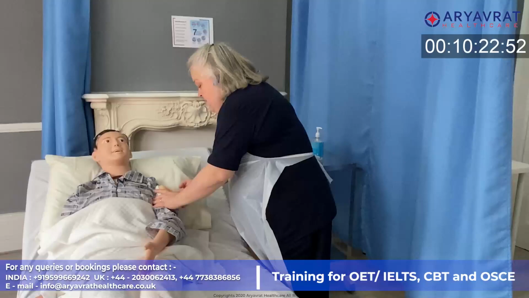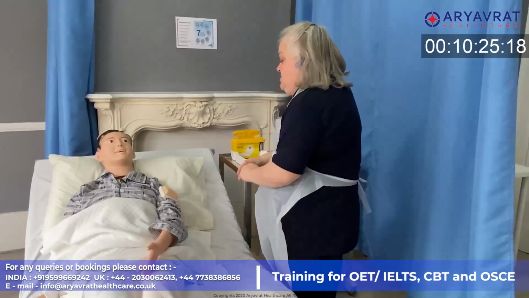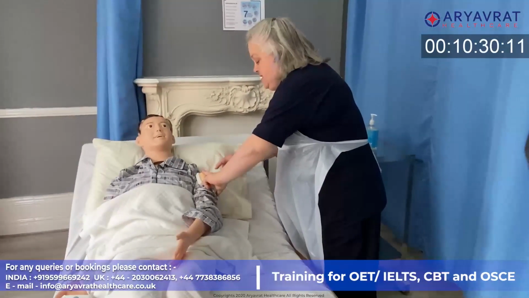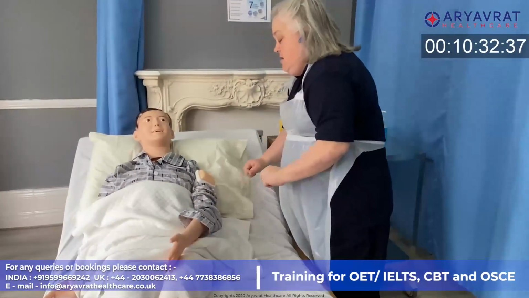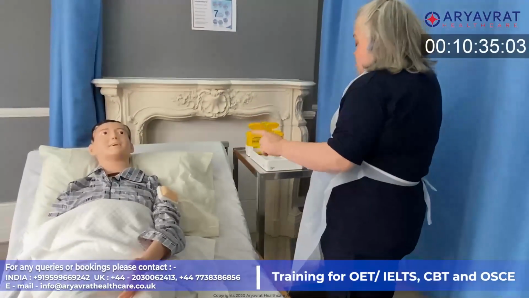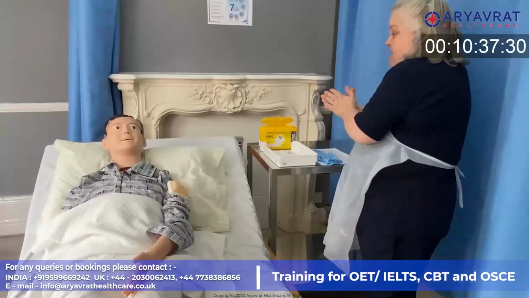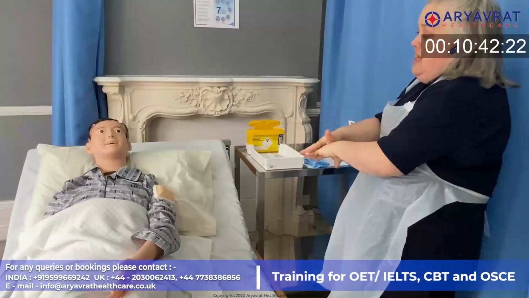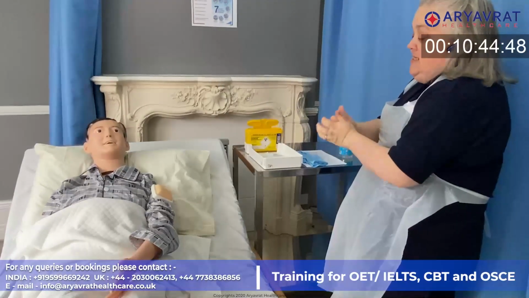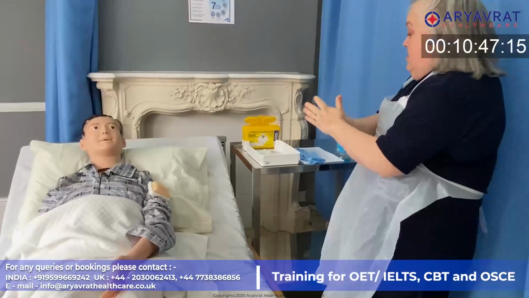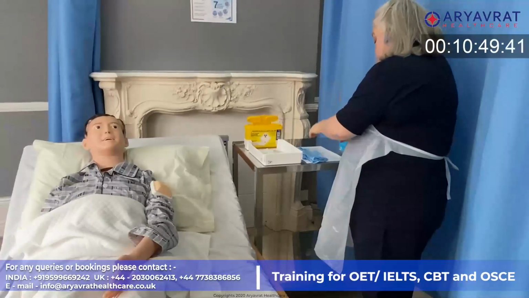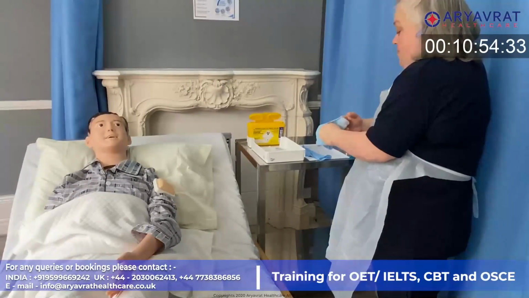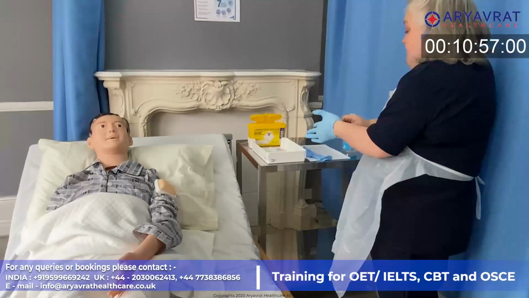Okay. So I'm looking at your site and I'm going to measure where I am going to place the injection. The injection is going to go here. And the injection site is clean, there's no abrasions or swelling, any injuries there at all, so it's safe to use this site. Okay, so I'm going to put on a clean pair of gloves.